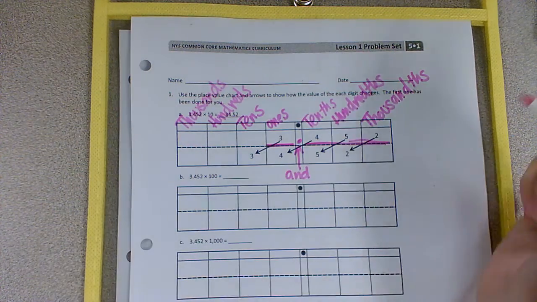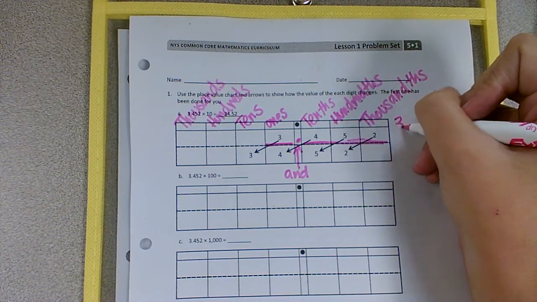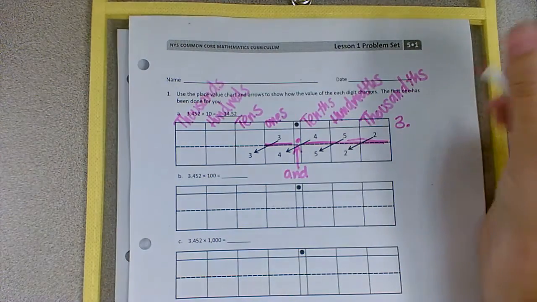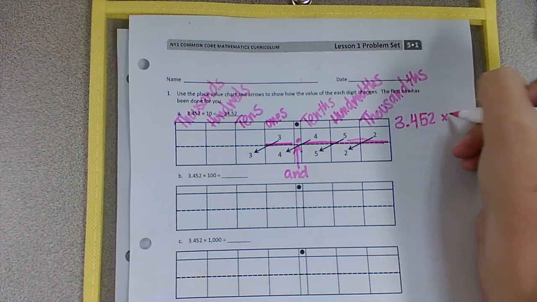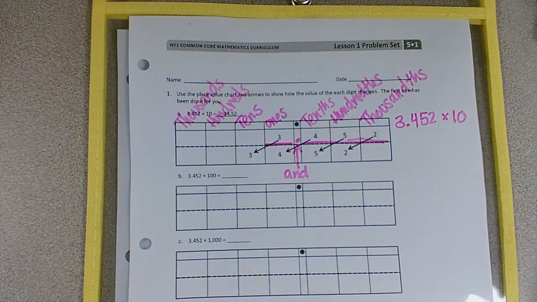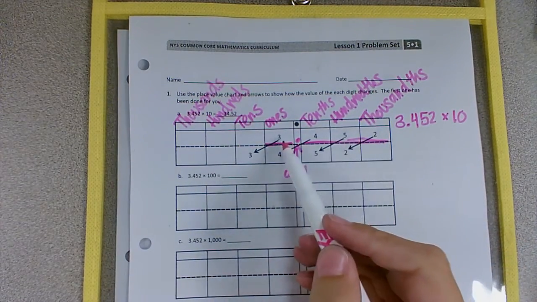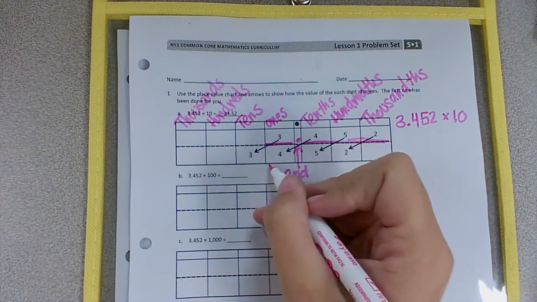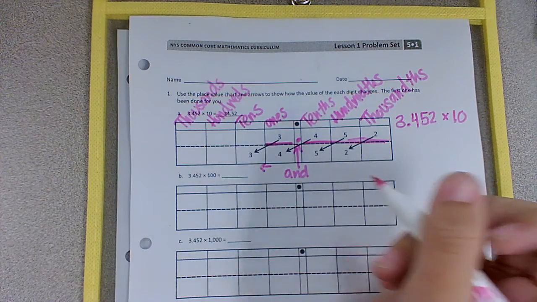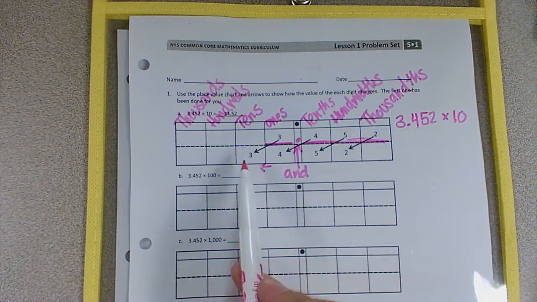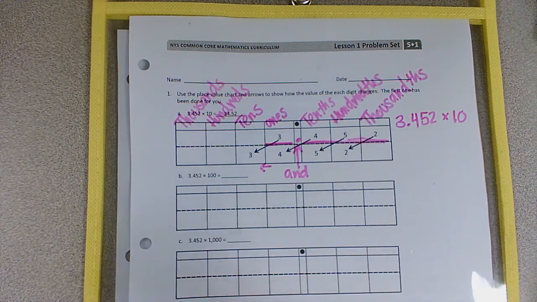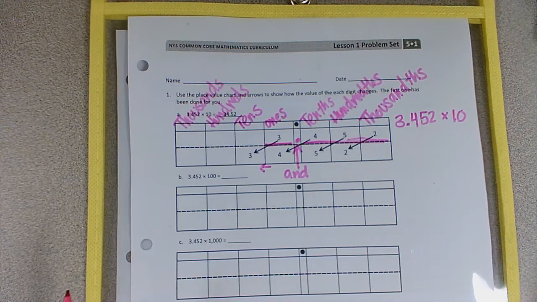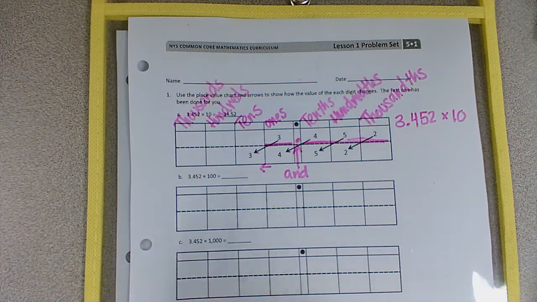Now, since we are multiplying, and I'm going to rewrite the problem off to the side since I kind of wrote over it, we have 3 and 452 thousandths times 10. So if you notice, when we multiplied by 10, our numbers all shifted to the left one place. So now we have 34 and 52 hundredths. And there's going to be a pattern. So see if you can figure that pattern out.